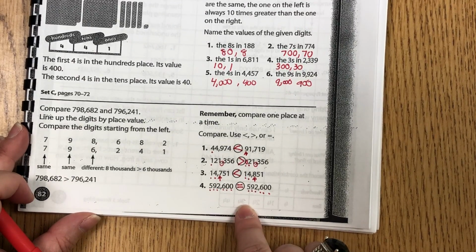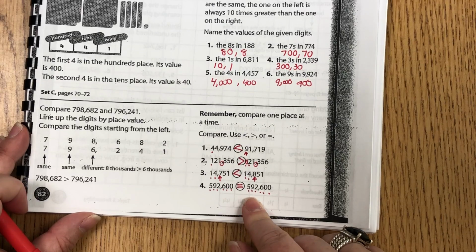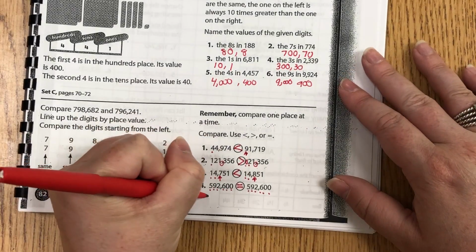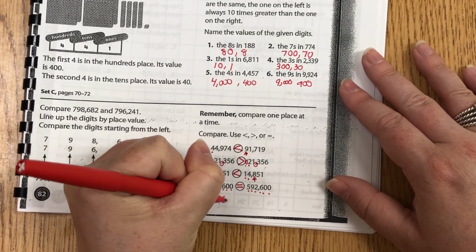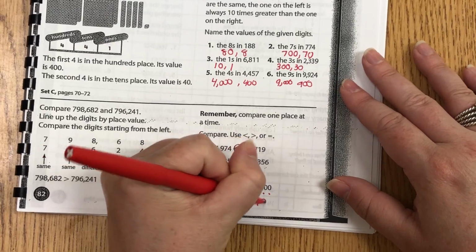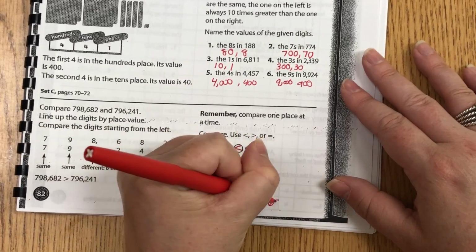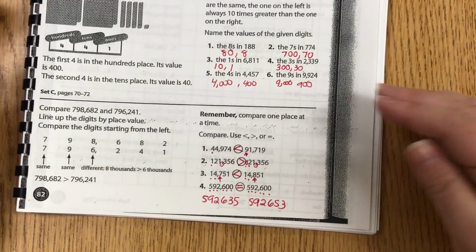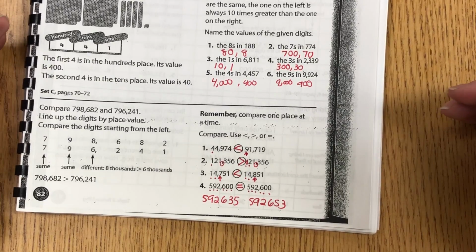I would say equal ones are pretty easy to spot, but there are also numbers that are like 592,635 and 592,653. 5s and 3s look very similar when you're quickly glancing at them.